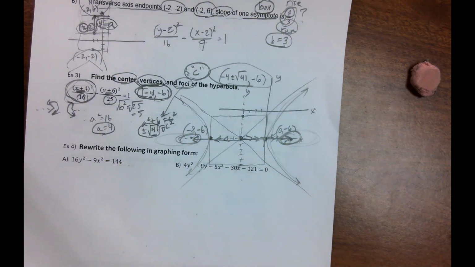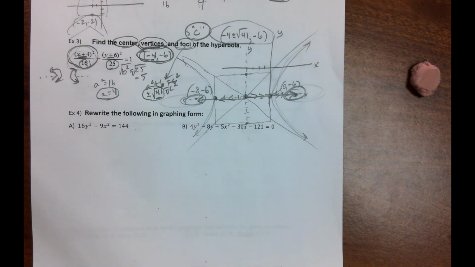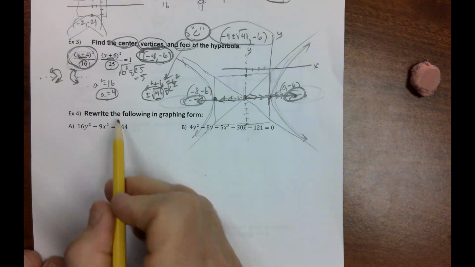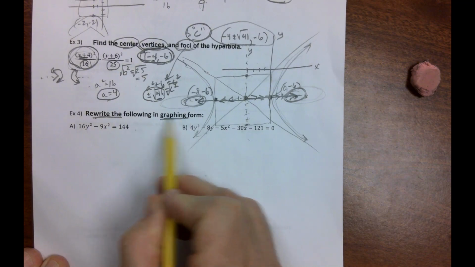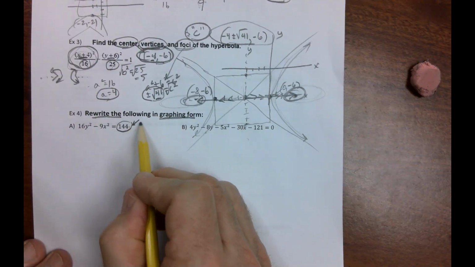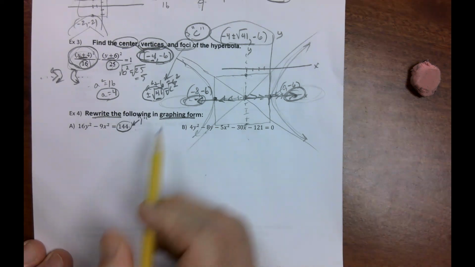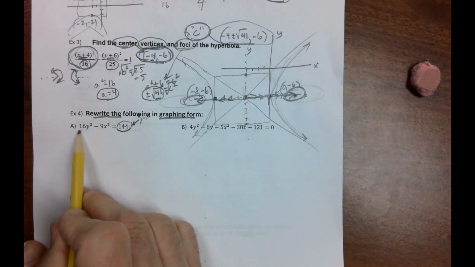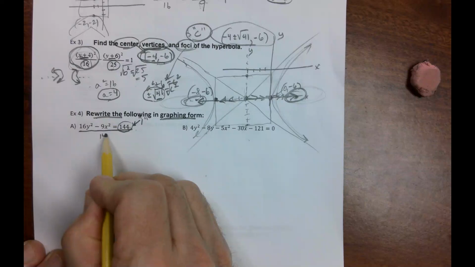All right. Now the last two, they don't say graph it, it just says rewrite it in graphing form. Well, the thing you need to get started with is looking at this and saying, hey, that needs to be a 1. So the first thing you should ask yourself is, would it be a good move to divide by 144?